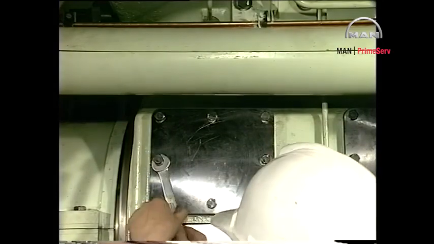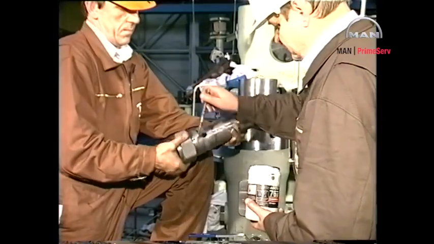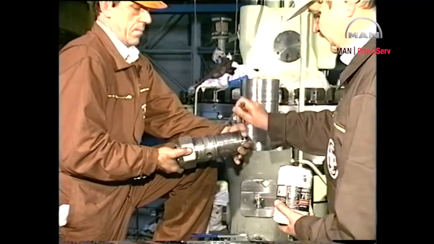Mount the cover of the camshaft housing. Provide the puncture valve with new sealing rings and lubricate with molybdenum disulfide.